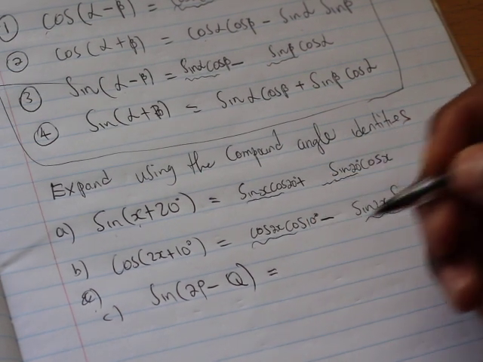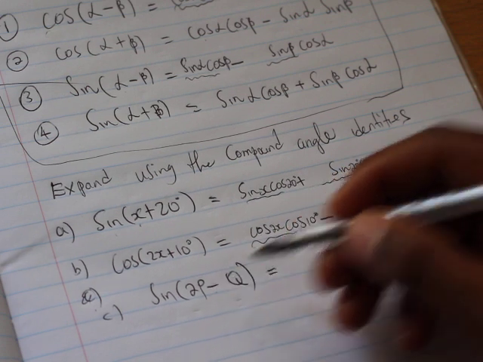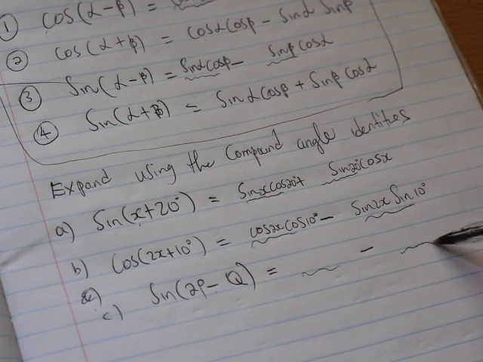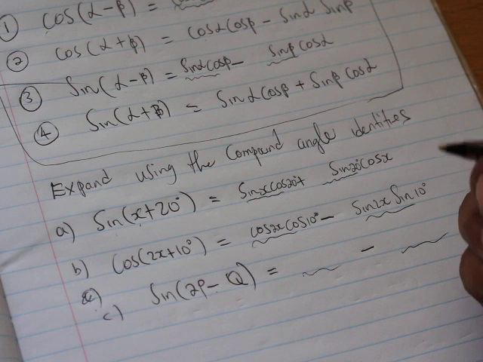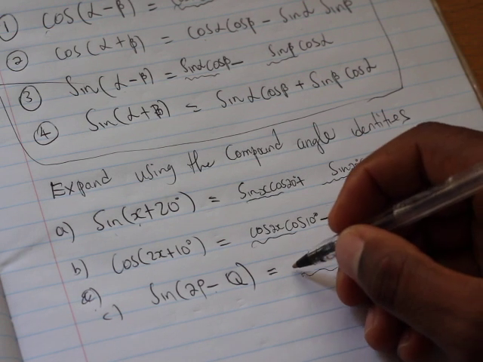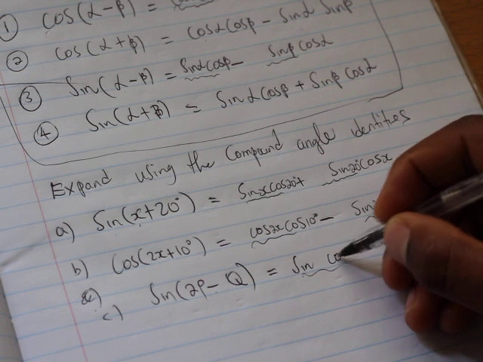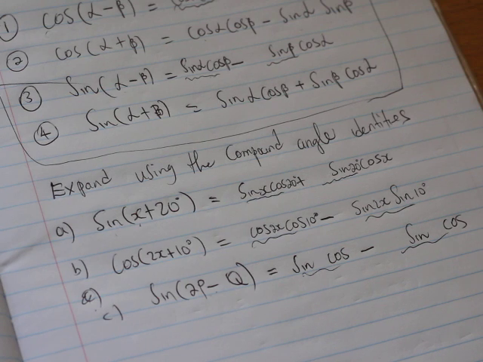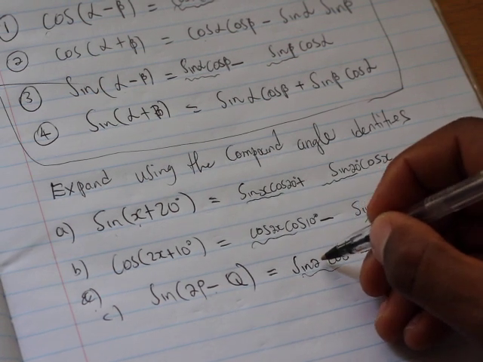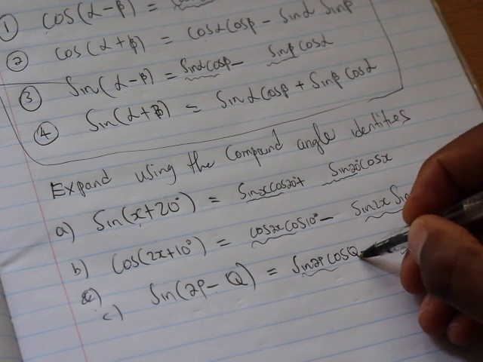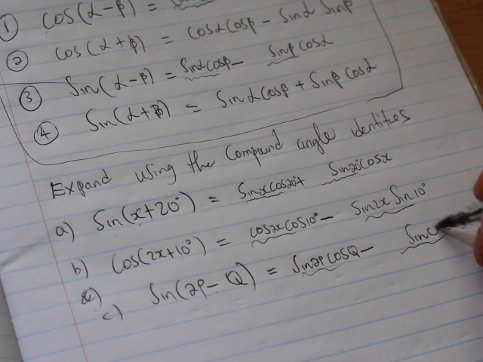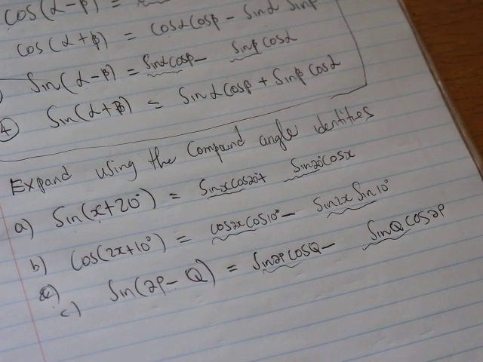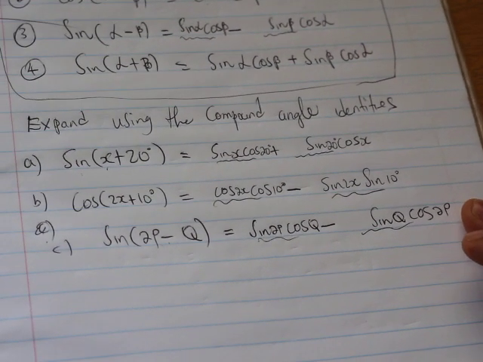So let's simplify that. It's sine, so the sign in the middle becomes plus... wait, we keep the sign: minus. Now let's figure out what's going to be here. Remember what I said, with sine, the trig ratios are going to be different. So we're going to have sine, cosine, sine, cosine. Now we just plug in the angles. Here we're going to have 2p, here we're going to have q. But on this side, we swap the angles around, so q comes here and 2p goes over there. Okay, that's that, ladies and gentlemen.